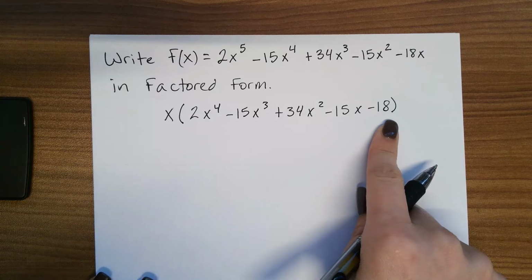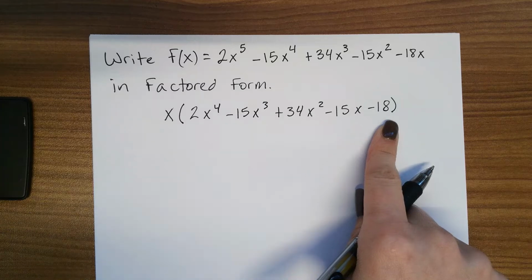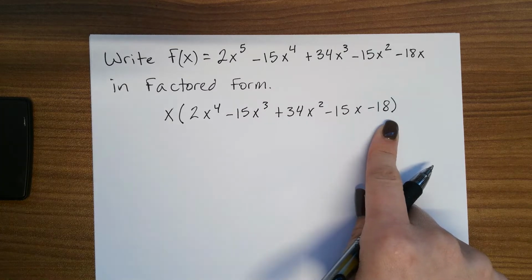So looking at what I have left, I do not have an even number of terms, so it's not groupable. It's definitely not set up like a quadratic, so I couldn't factor it like a quadratic. So to factor this, my only option really is to go look for the possible rational roots.